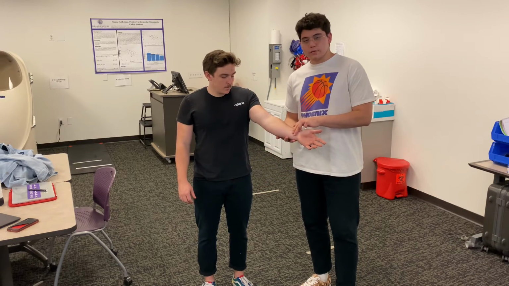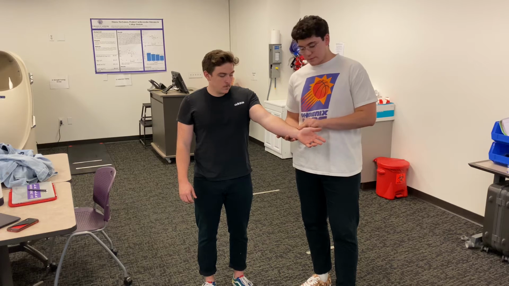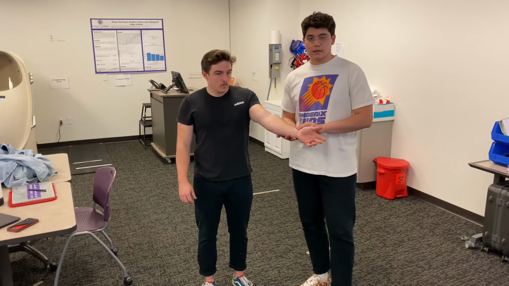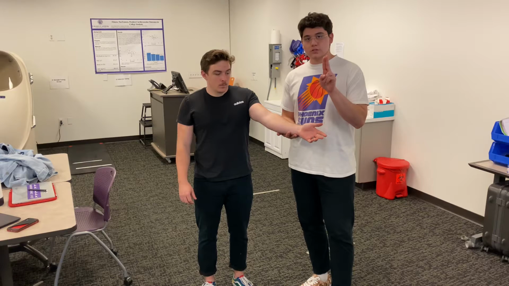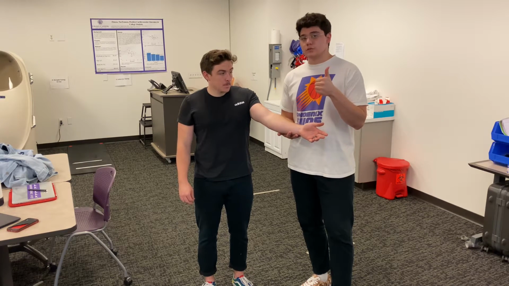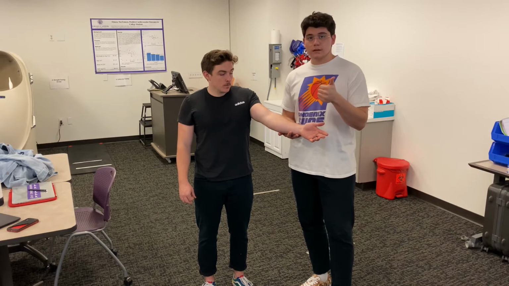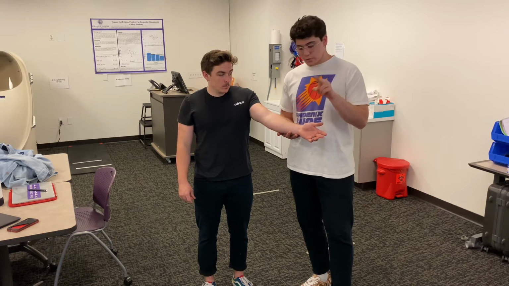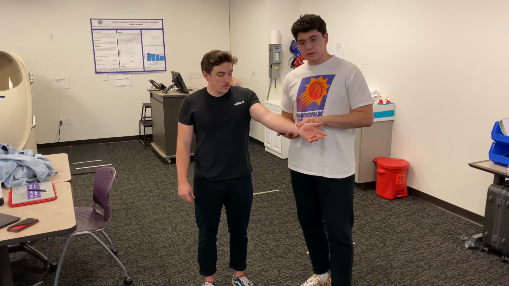radial artery. You would go towards the thumb, locate the pulse using two fingers, your index and your middle finger. Be sure not to use your thumb because this can skew the reading because there is a stronger pulse in your thumb. So using your two pointer fingers, just rest here, get a reading.